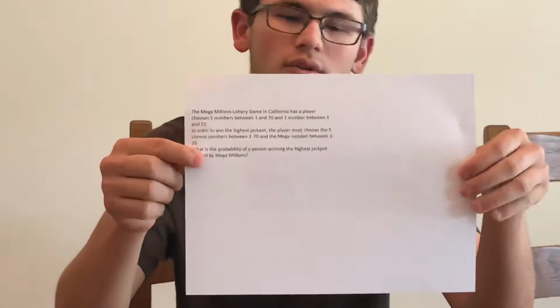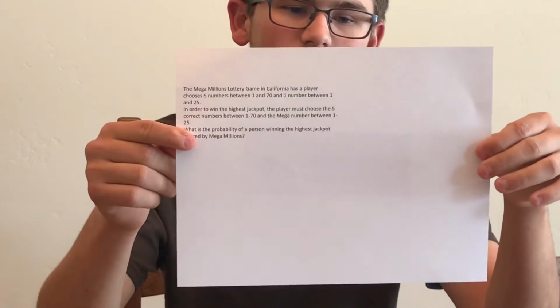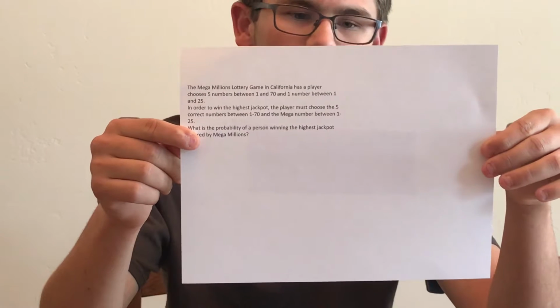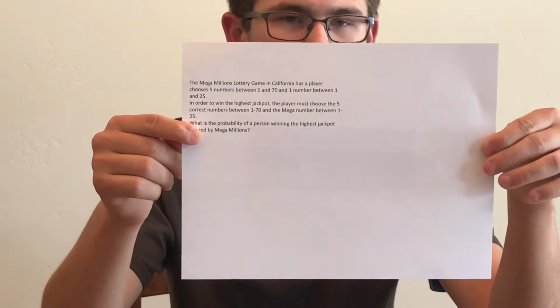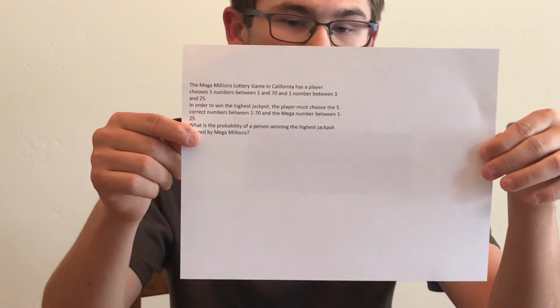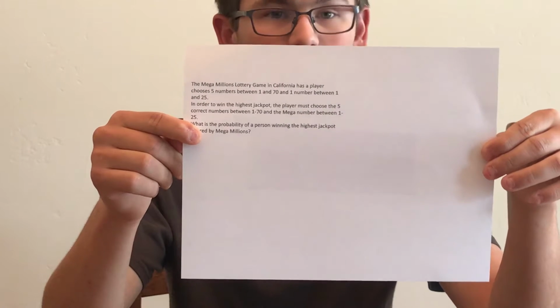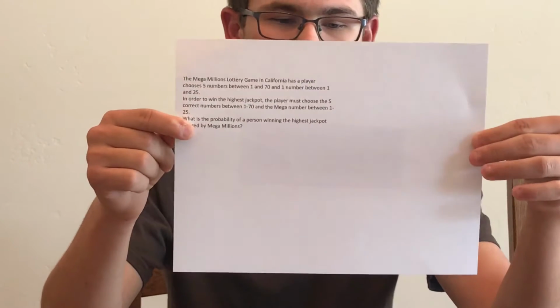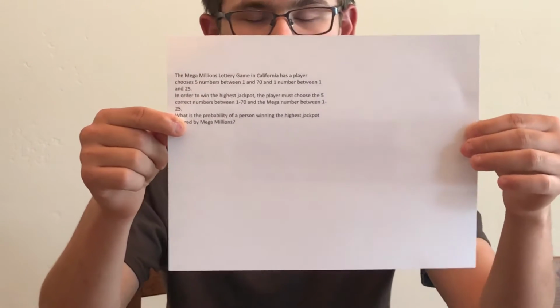The Mega Millions lottery game in California has a player choose 5 numbers between 1 and 70, and 1 number between 1 and 25. In order to win the highest jackpot, the player must choose the 5 correct numbers between 1 through 70, and the mega number between 1 through 25. What is the probability of a person winning the highest jackpot offered by Mega Millions?